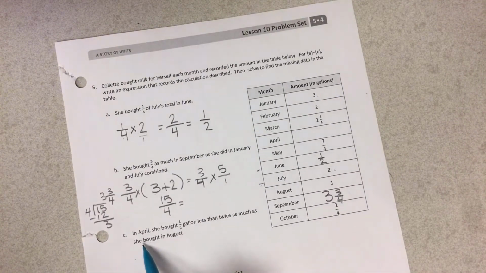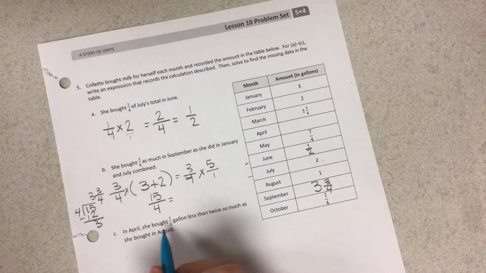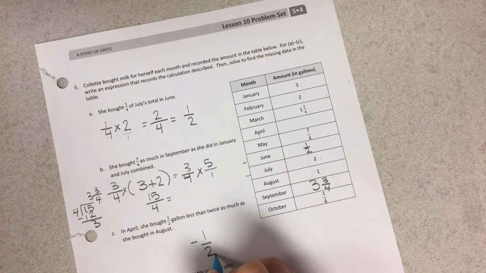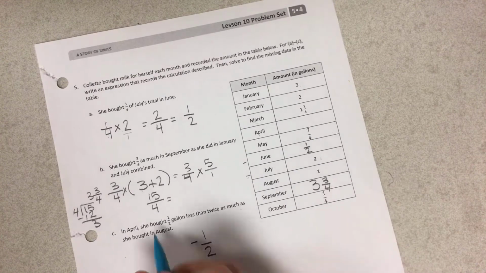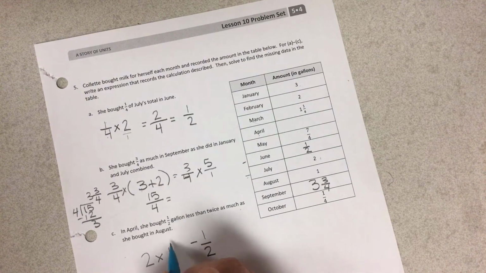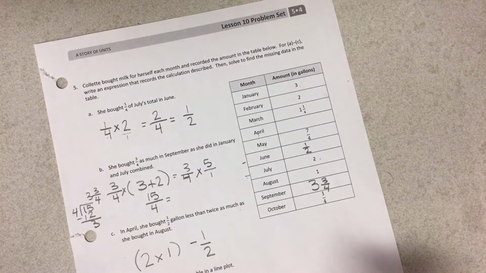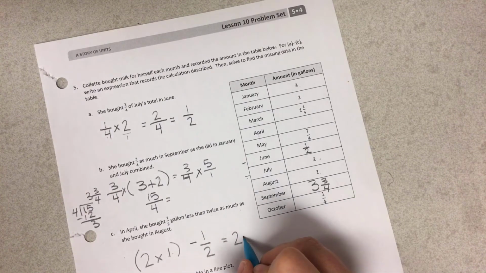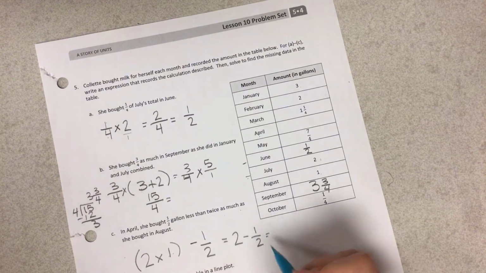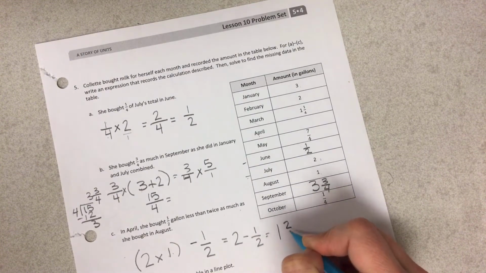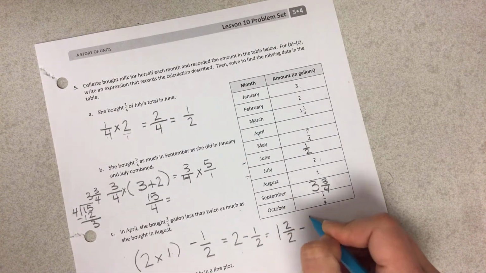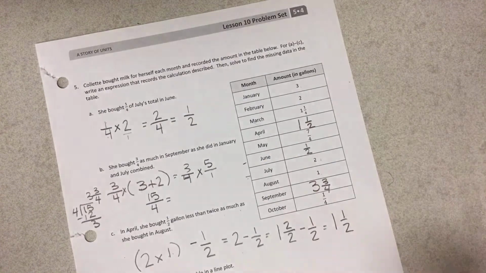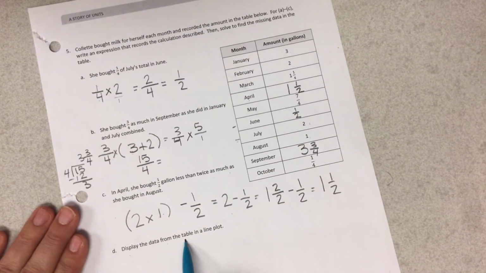Okay, in April, so we're going to look for April and fill this in. She bought a 1/2 gallon less, so I know I'm going to have to subtract a 1/2 gallon, then twice as much in August. So 2 times as much in August. Okay, so now I can do this. 2 times 1 is 2, because remember August was 1, that's where I got that, and I'm going to subtract 1/2. Okay, I can't do this, so I'm going to have to borrow, so I'm going to change this into 1 and 2/2, so I borrowed that, minus 1/2, and I get 1 and 1/2.